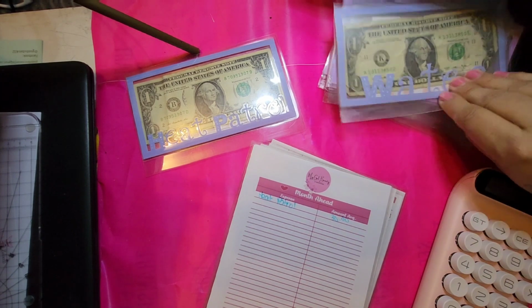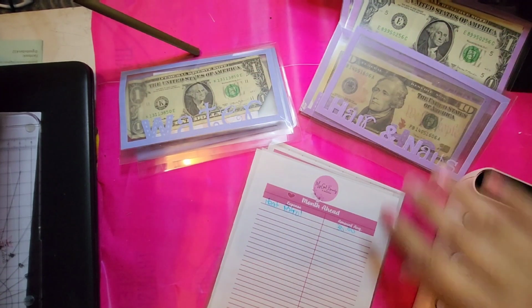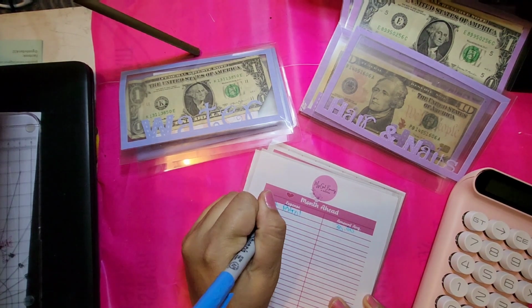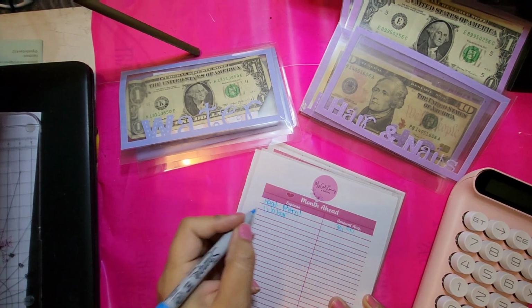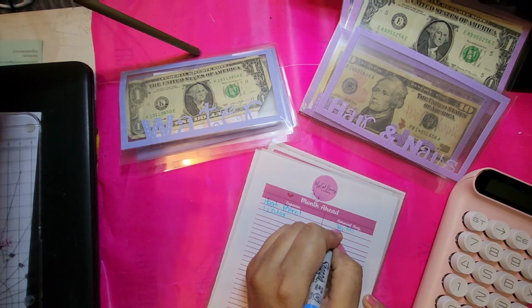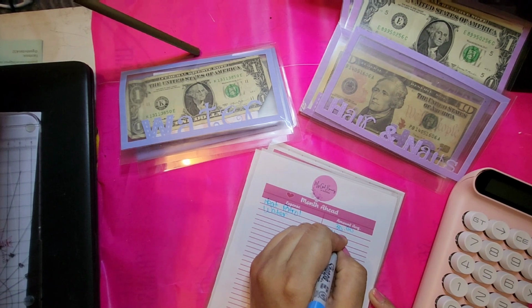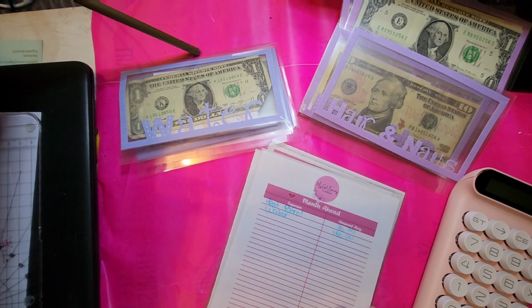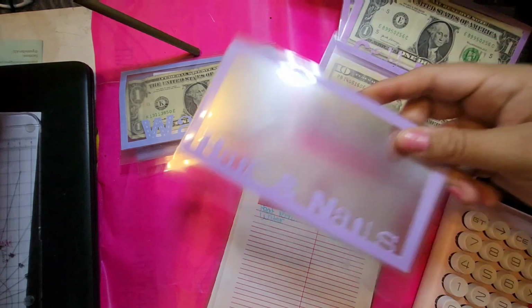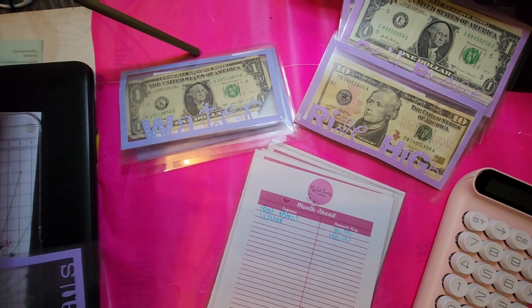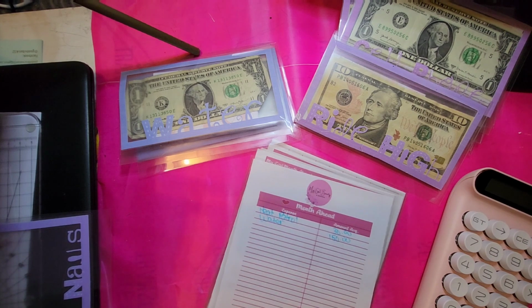Okay. We have water. Water is averaging about, I want to say 150, because I do water my, I did have this in hair and nails. This is going to go into my high priority sinking fund.